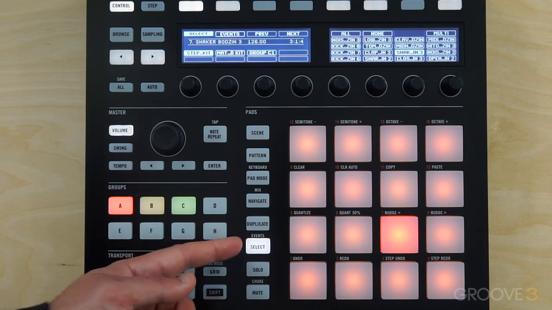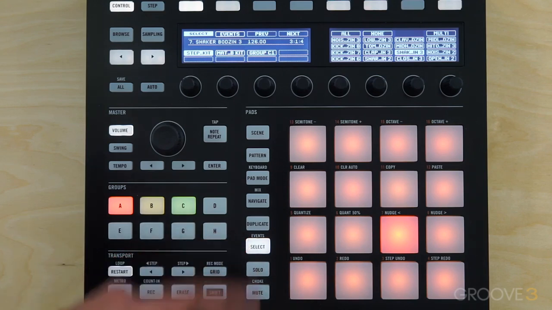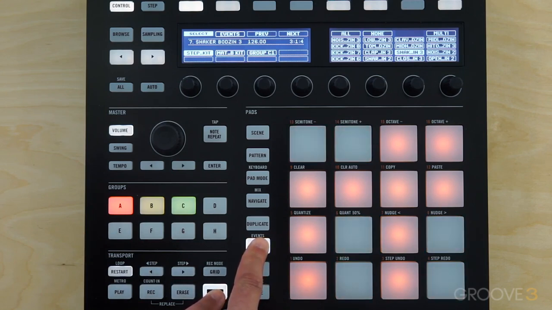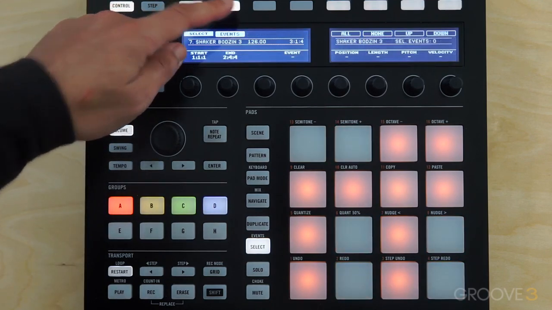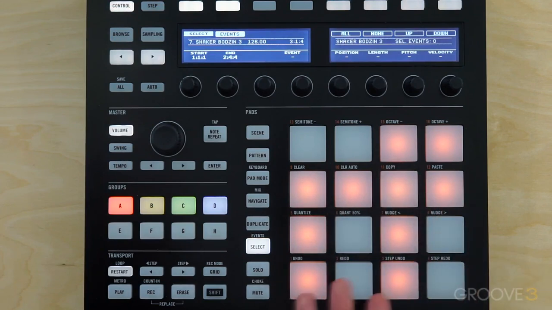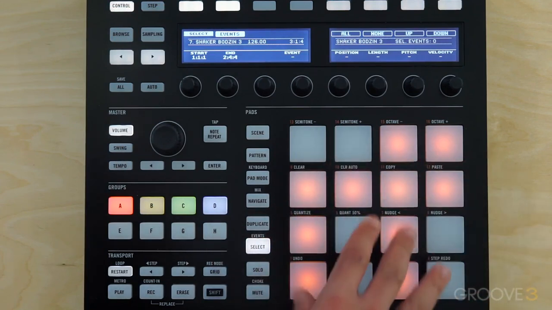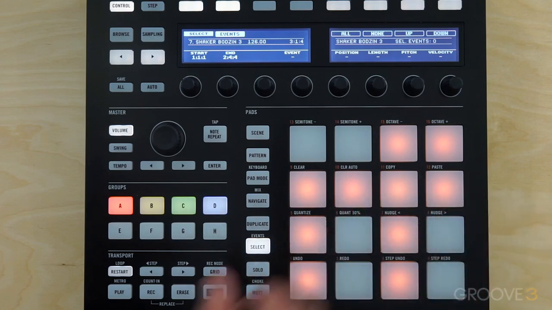You can see it just above select there. It's a secondary function, so we access it by holding down Shift and pressing select. Now it's kind of awkward to hold all that down, so what you can do instead is just go up to events up here, and that's kind of an easier way, in my opinion, to access this mode. Now what this mode is doing is just highlighting the pads that have events associated with them. And what it allows us to do is select those events just by hitting the pad.